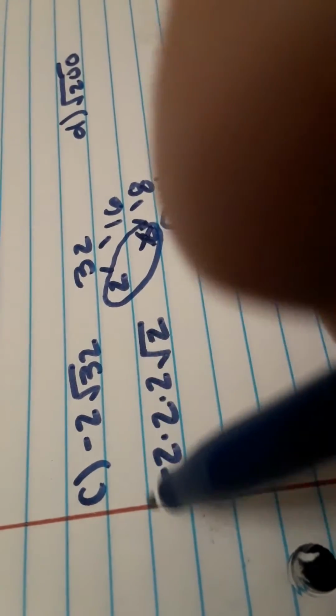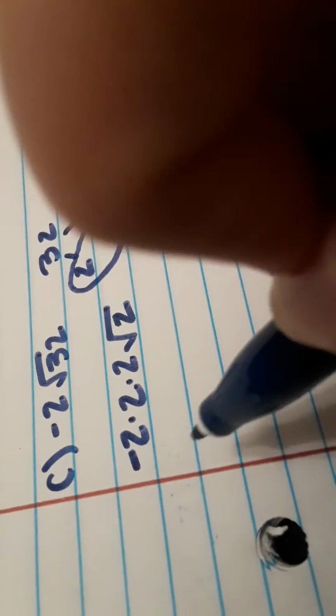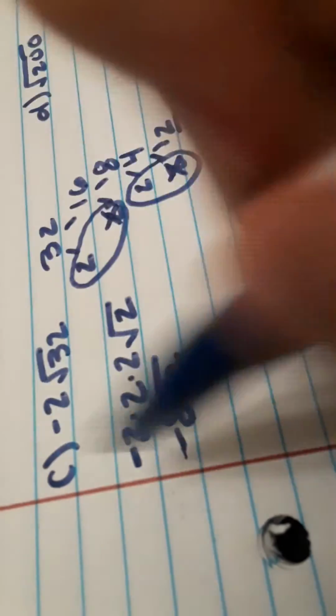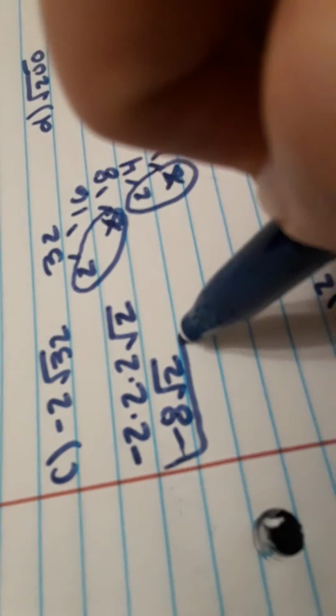Think of it as staying inside prison because it couldn't escape with another person. So on the outside, you have negative 2 times 2 times 2, and then inside the square root, you have another 2. Multiplying these all together, you should get negative 8 outside, and then square root 2 inside. And that is your answer.